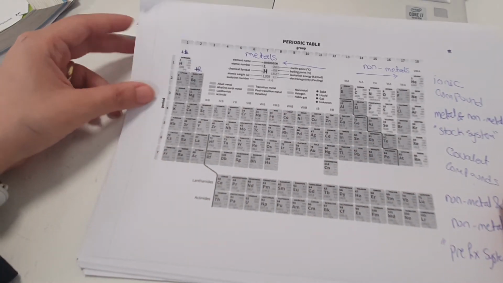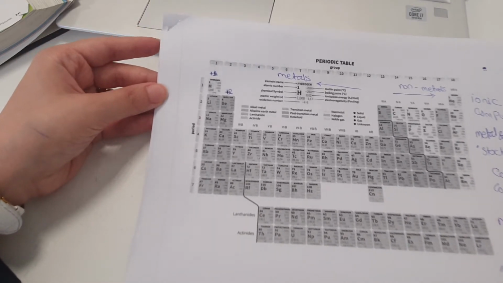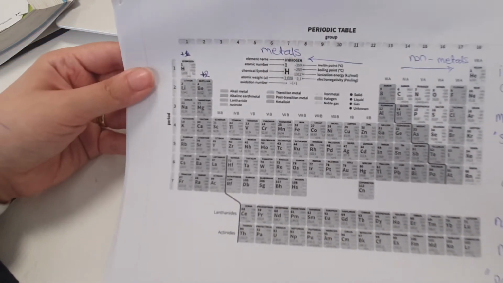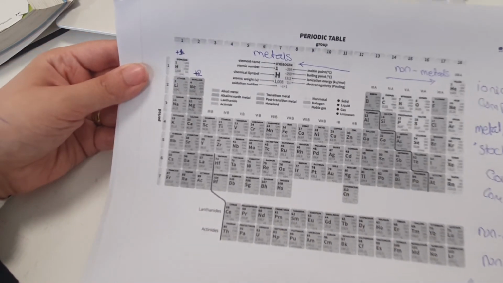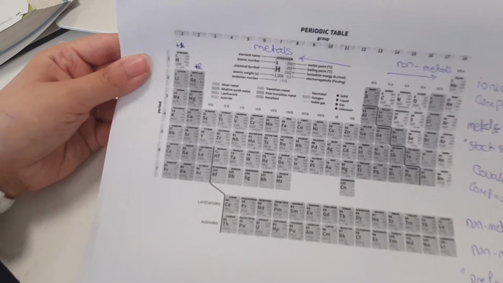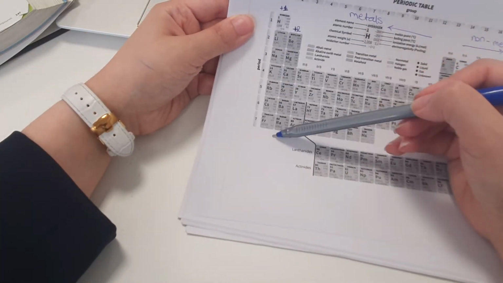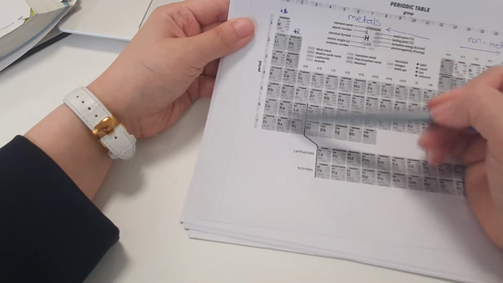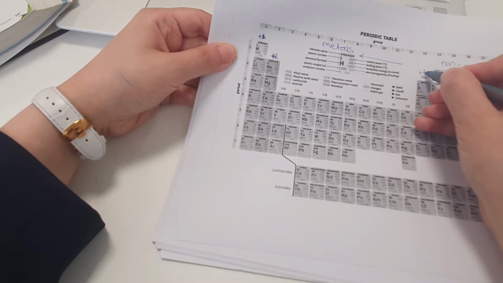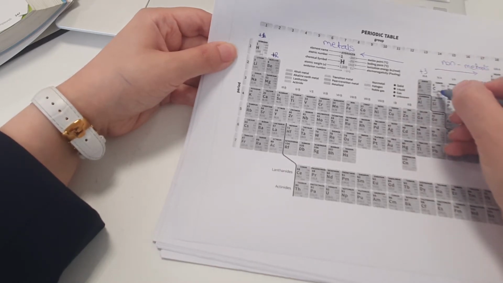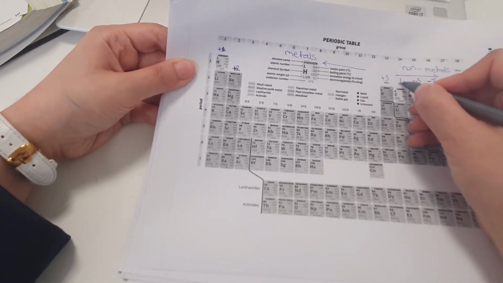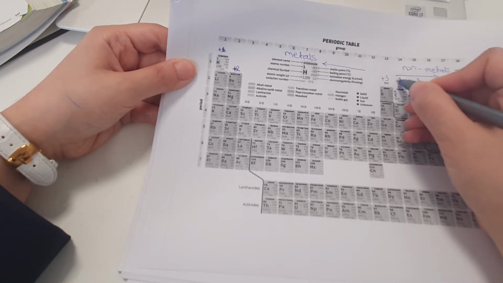Now we will practice some questions so it's clear for you. But before that, here is the most important part in the periodic table that you have to write once you get your periodic table: group 1 oxidation number is +1, group 2 is +2, skip the transition elements, group 3 is +3, skip here, then -3, -2, -1. Skip group 14 here, it doesn't have any oxidation numbers.